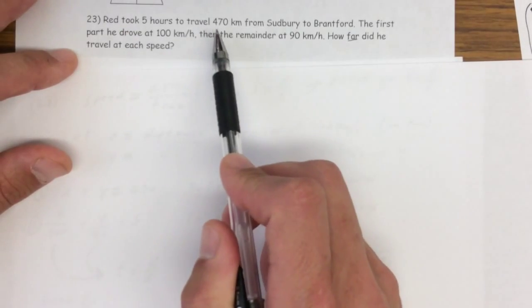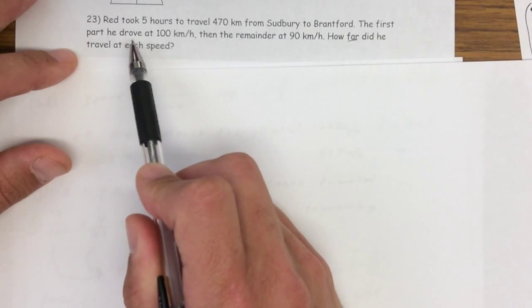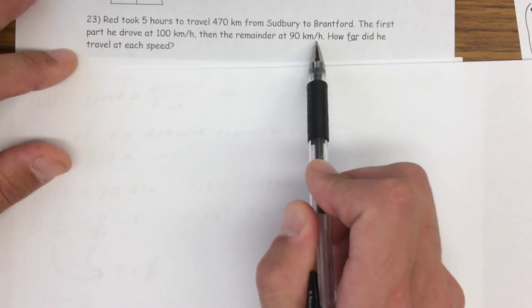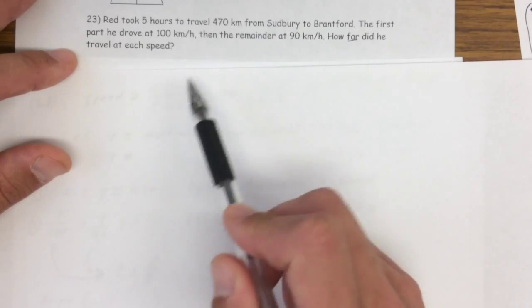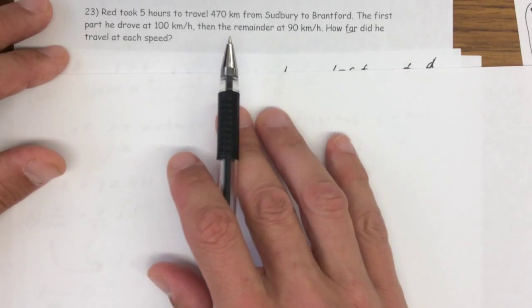Okay, so now we have a distance time problem here. Red took 5 hours to travel 470 kilometers from Sudbury to Brantford. The first part he drove at 100 kilometers per hour, then the remainder at 90 kilometers per hour. How far did he travel at each speed? So the unknowns are the distances.